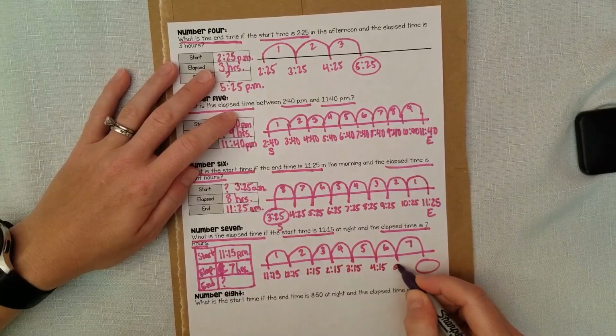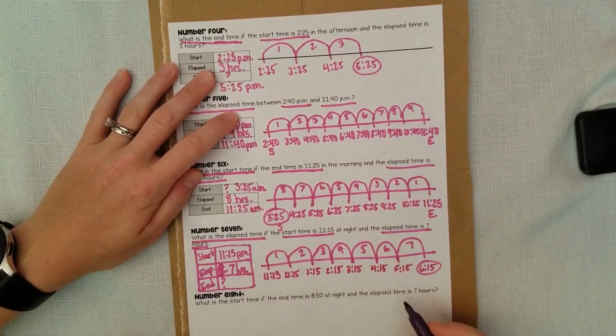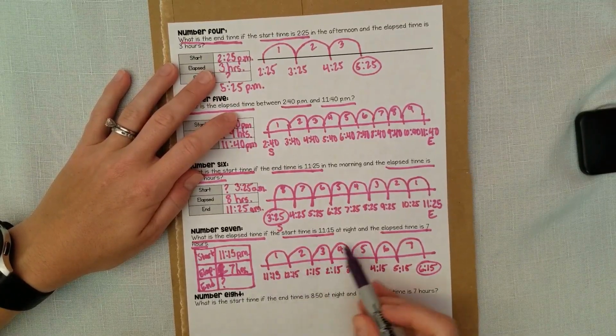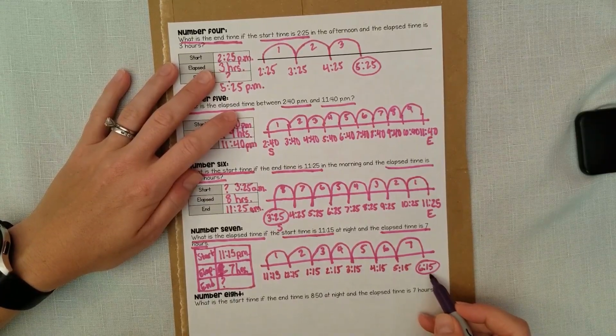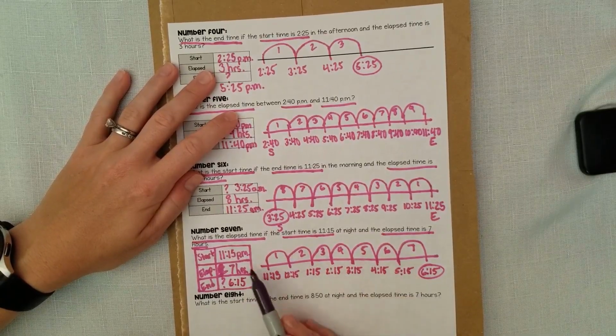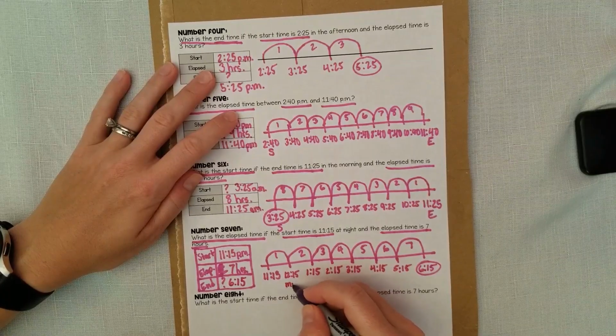4:15, 5:15, then we have 6:15. So if we started at 11:15 and it went for 7 hours, then our end time would be 6:15. Ooh, now here's another tricky part. We started at night, but we went past midnight. This guy right here would be midnight.